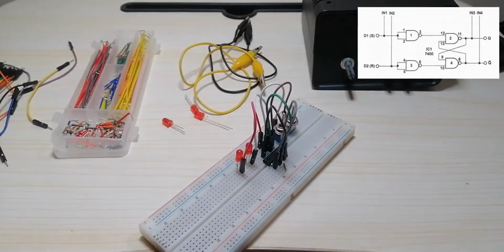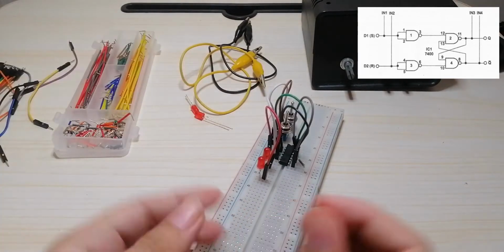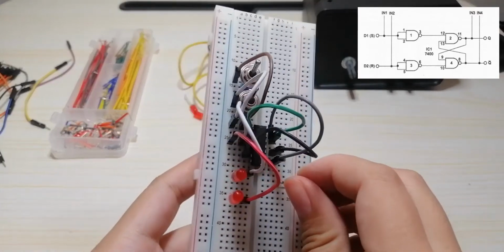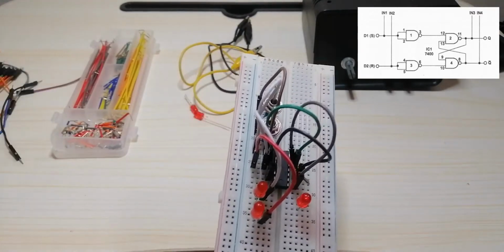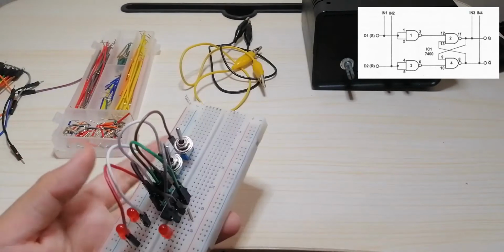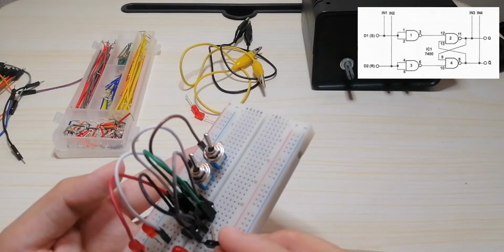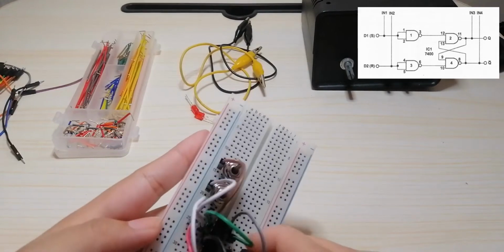And the in3 is connected to the number 11. So we will place it here, and the number 11, this is 8, 9, 10, 11 is this one.